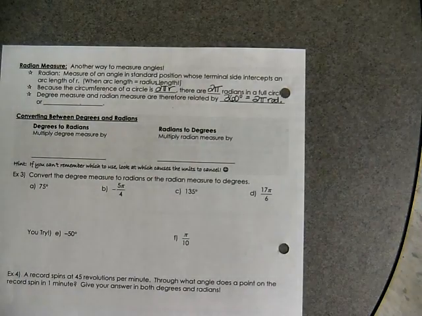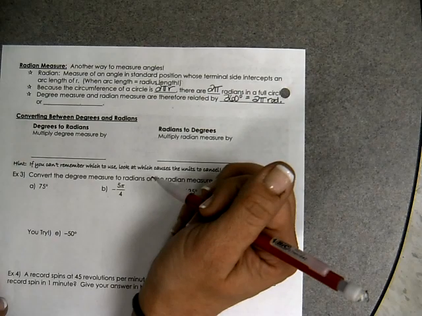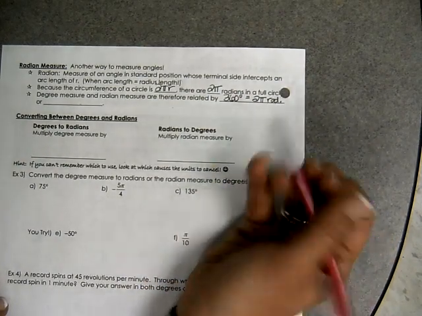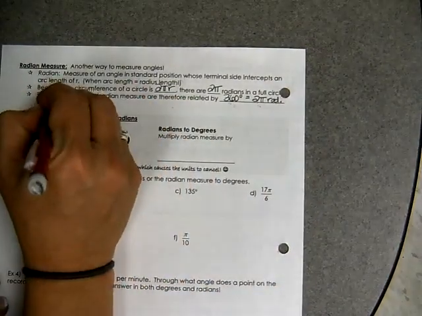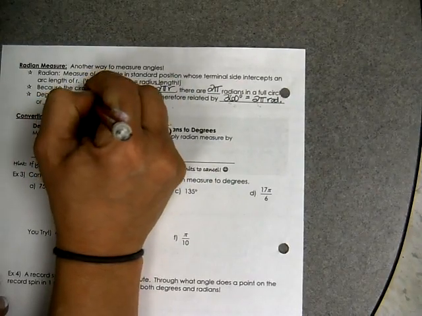Just like 24 inches is equal to 2 feet. Now, we don't usually use that as a conversion factor, do we? What do we use as a conversion factor for feet and inches? 12 inches is 1 foot, right? So do you see how I can divide both of these by 2? So that means that 180 degrees is going to be 1 pi radians.